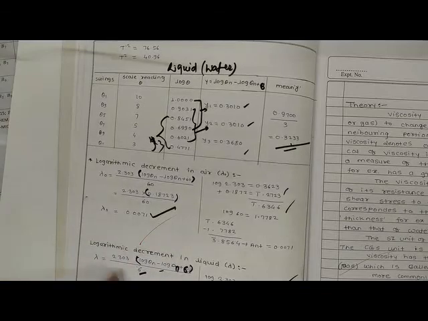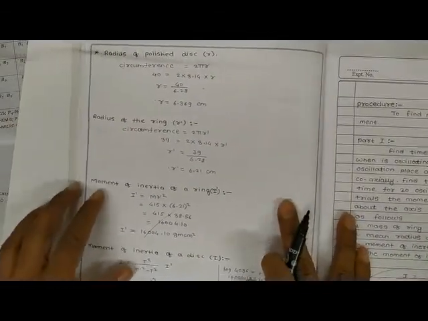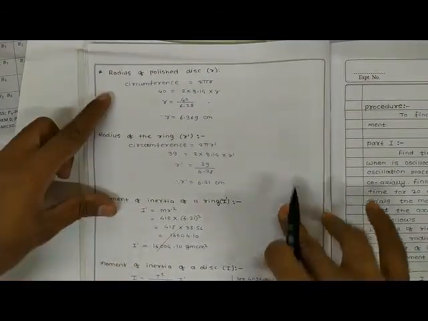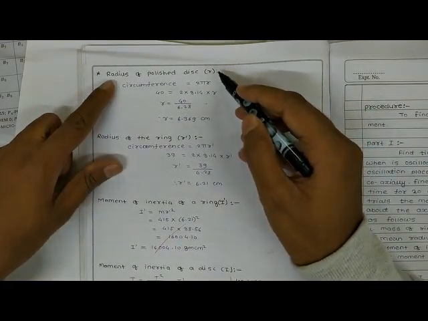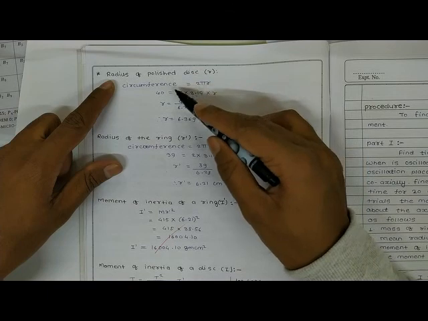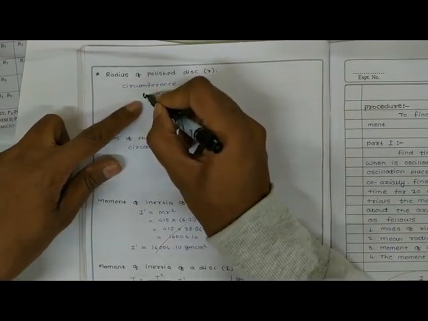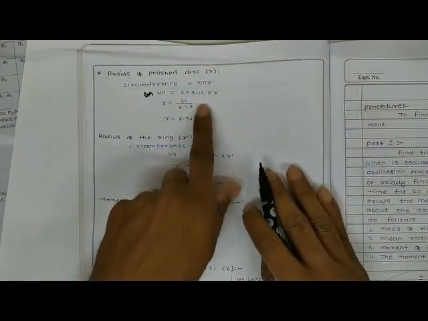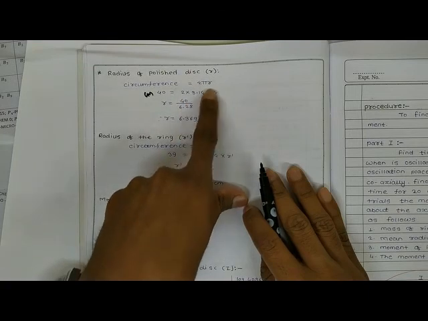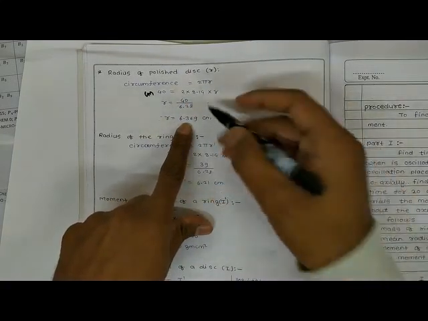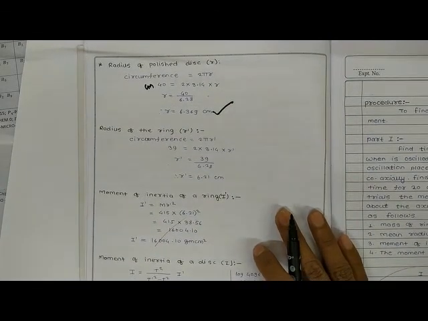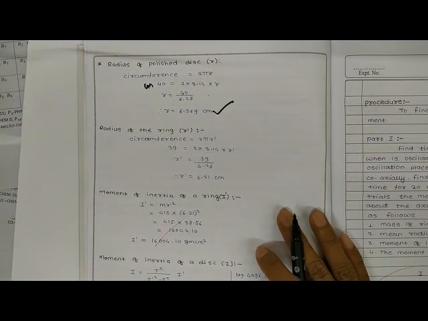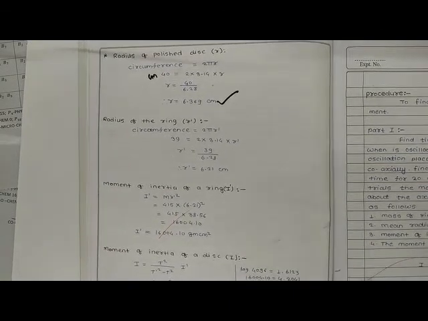Now what we will do, we got lambda 0 and almost all the observations. How we have found the observations? Yes, the calculation part is here. For the disc radius, we just took the circumference, and the circumference is found to be 40 centimeter, and we have equated that to 2 pi r, and yes, we found the radius, r is equal to 6.369.